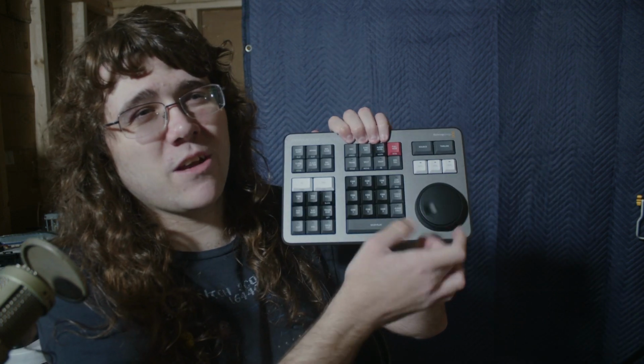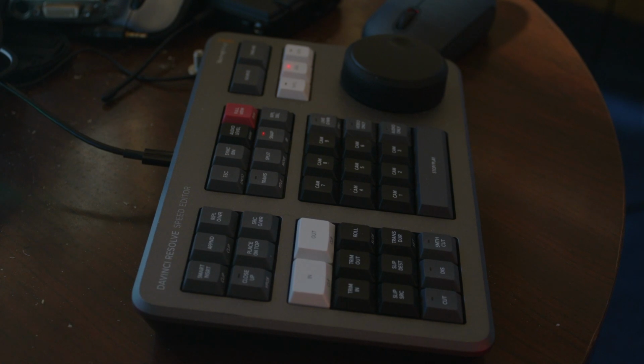So it makes it really easy for me to copy the video files over to the computer, and then I edit them in DaVinci Resolve, which is another thing from Blackmagic Design. And I use this right here. This is the DaVinci Resolve Speed Editor keyboard. I don't know why they call it a keyboard. To me, it's not really a keyboard.